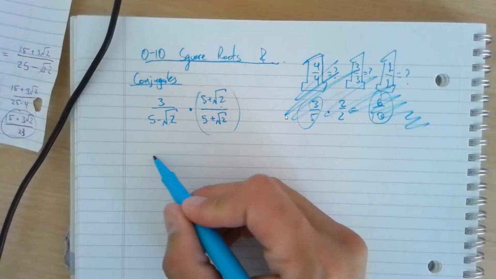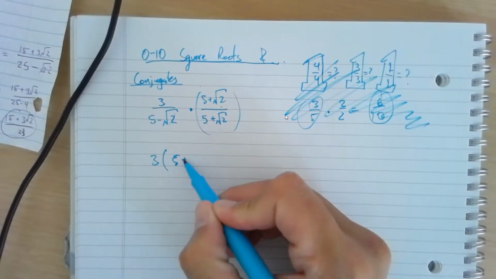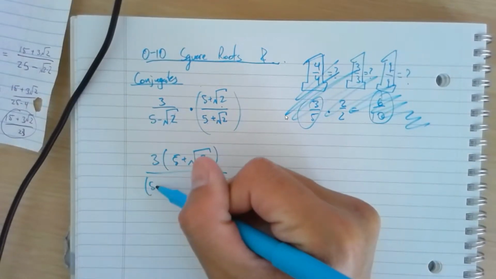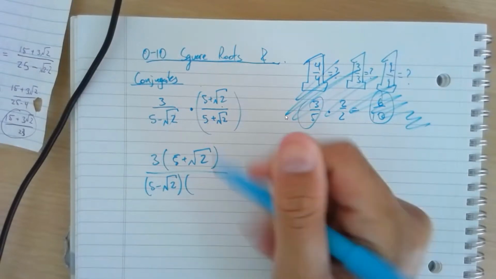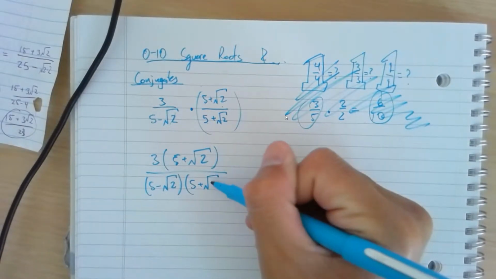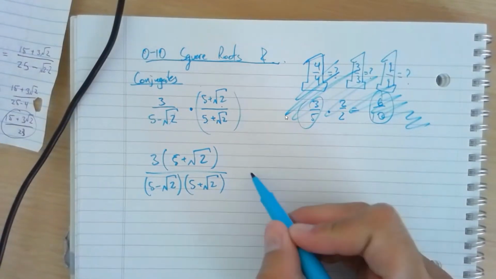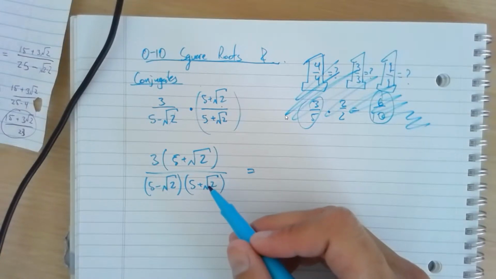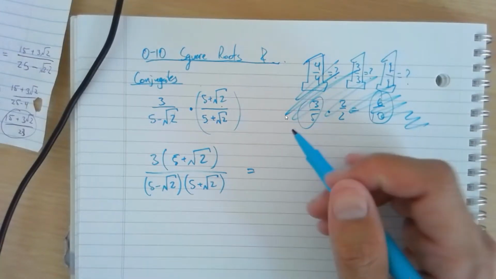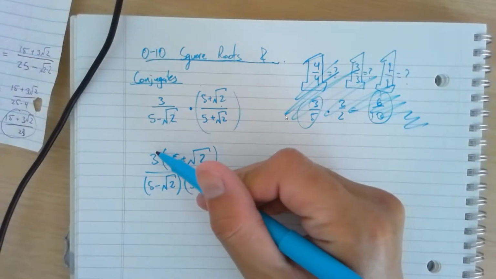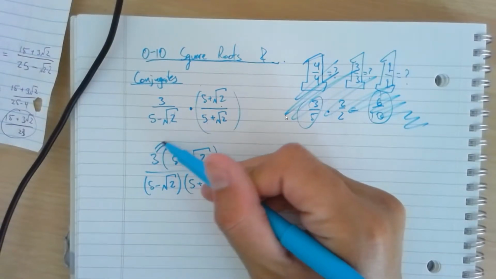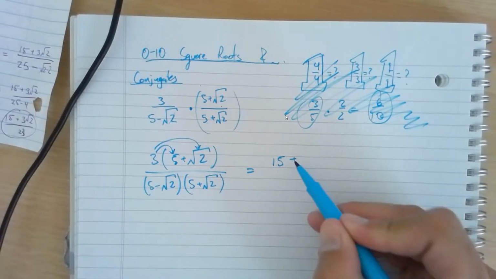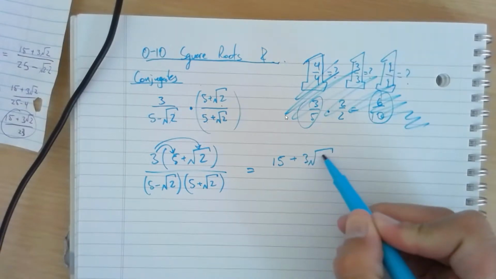So here we're going to have 3 times 5 plus root 2 divided by this, 5 minus root 2 times 5 plus root 2. And let's see what's going to happen. Let's deal with the top part first. I'm going to leave the bottom part alone. I mean, once you get good at this, you can do everything all at once. But I'm just going to show you how to do it step by step the slow way. So the first step is the distributive property. We distribute this 3 to the 5 and the root 2. So that's pretty simple. 3 times 5 is 15. And on the top, it's going to be 3 times root 2. It's going to be 3 root 2. That's not tricky. That's not too bad.